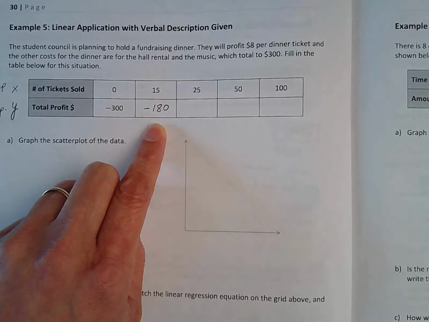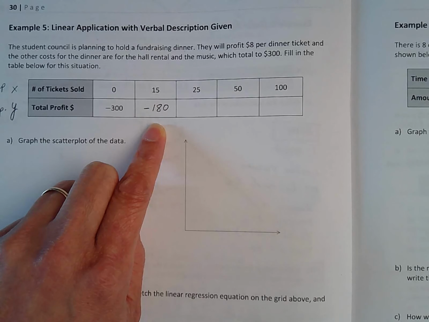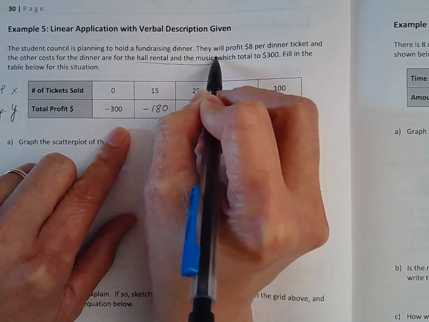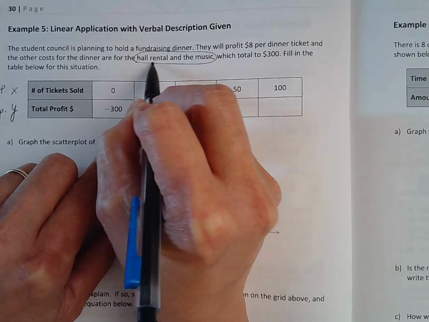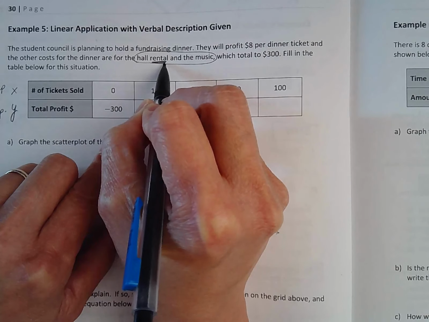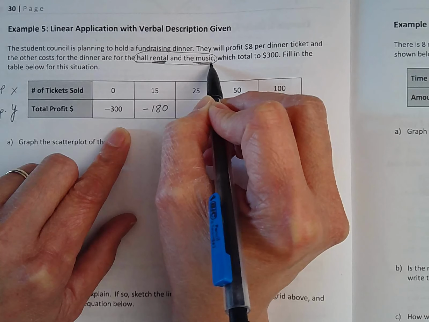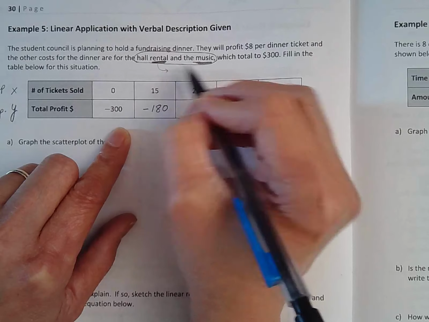Is that okay? Does that make sense to us? Yeah, it doesn't make sense because how is it negative? So what they did is that they had to pay for the rental of the hall and the people who do the music. So the money already went out.